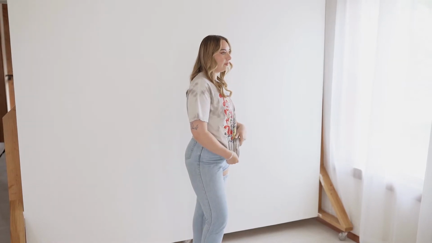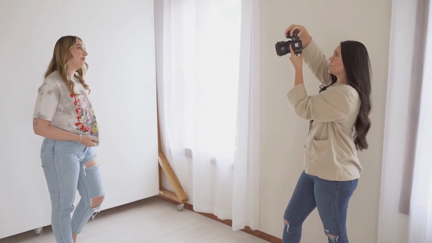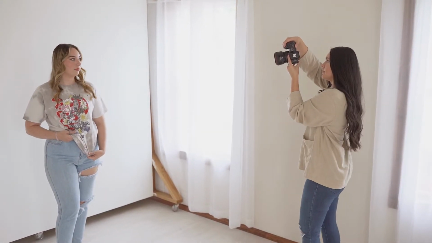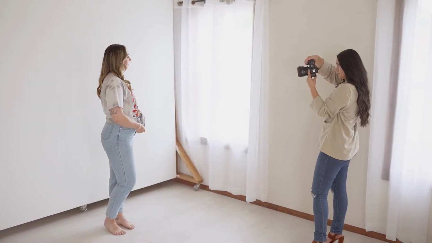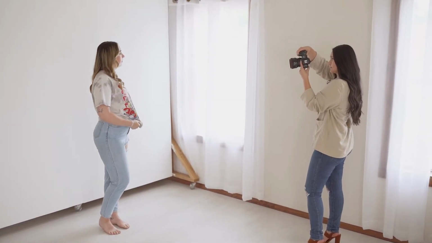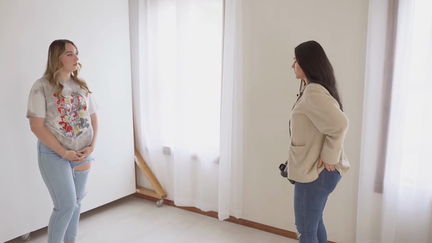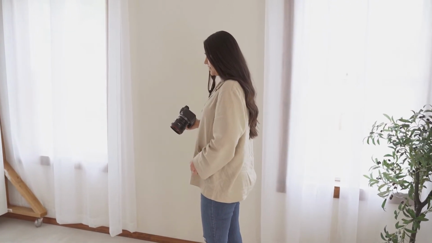Go ahead and keep your hands moving and your shoulders moving. Yeah, keep your legs still for me, but just move your shoulders back and forth. Perfect, look out the window. Perfect. Okay, we're gonna do one with your hands in your back pockets, and then let's fluff the shirt a little bit so it's even.